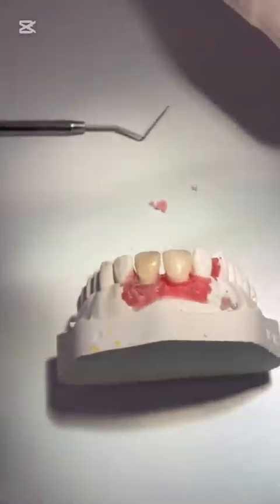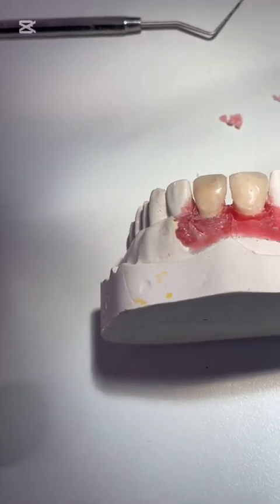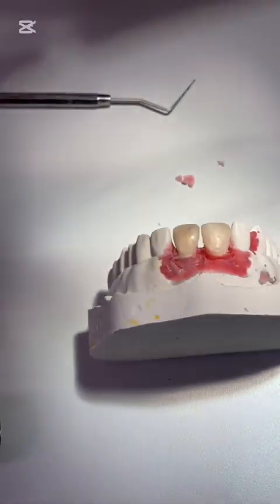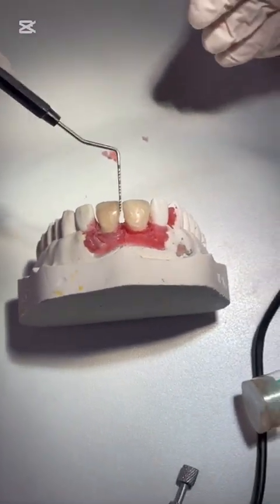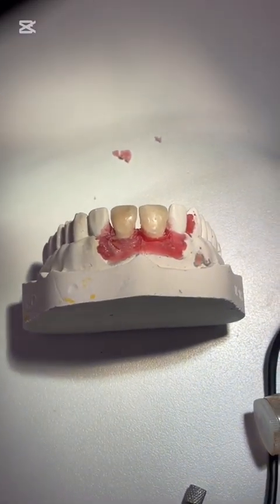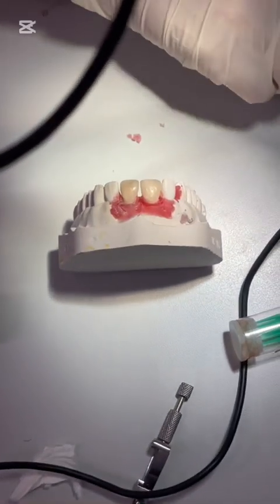I need some water. I said I have to reduce about 0.5 millimeter from this tooth. I will do the reduction first.